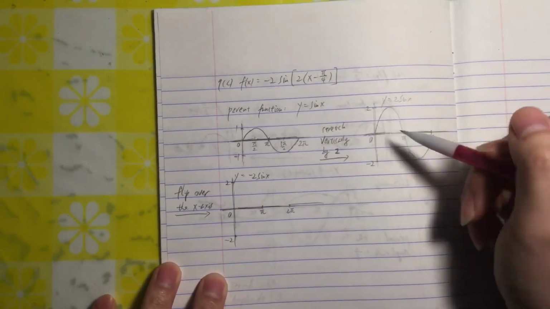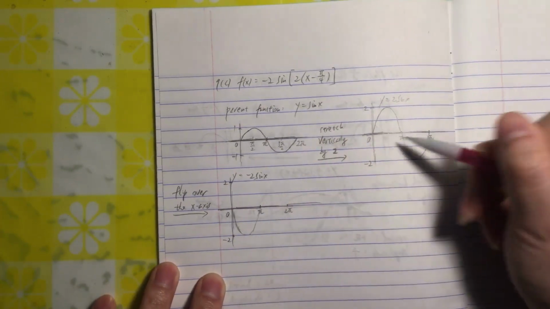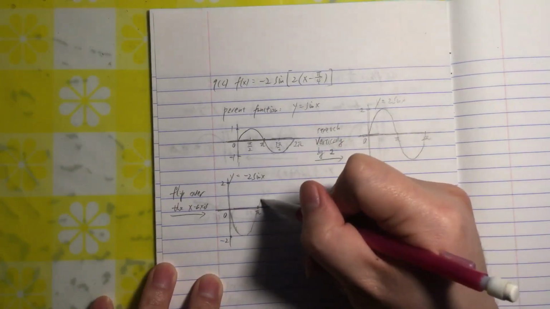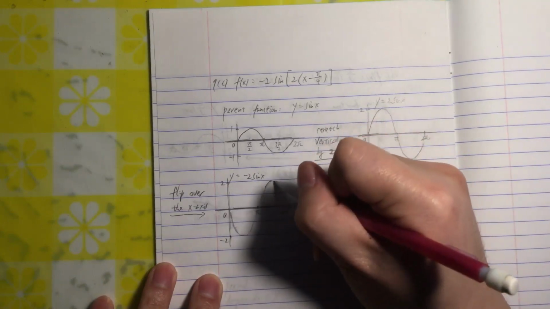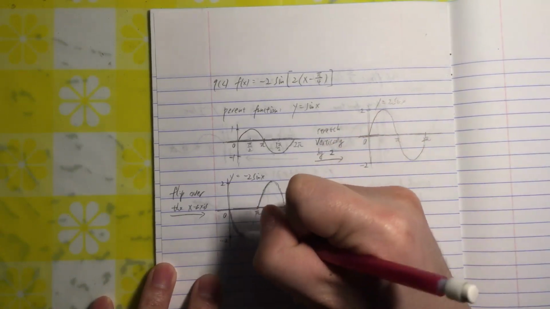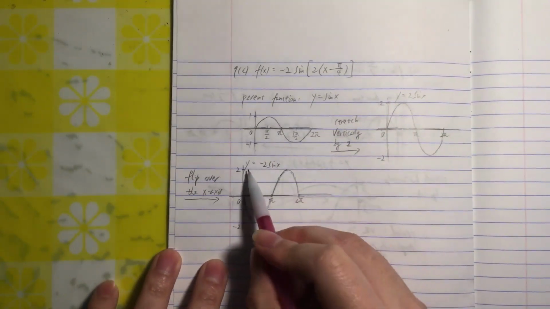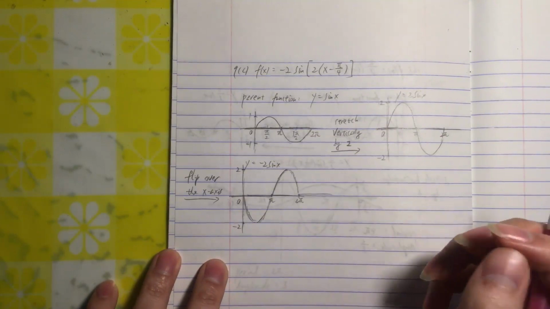So this curve is here. This piece is here. That's negative 2 sine x. That's y equal to negative 2 sine x.